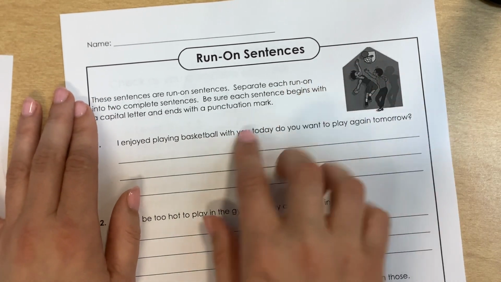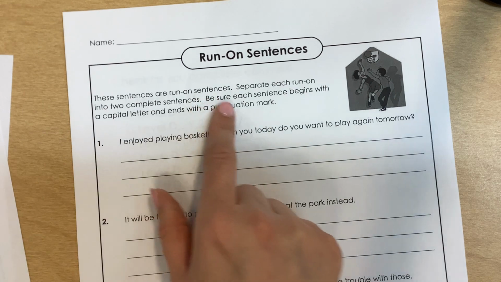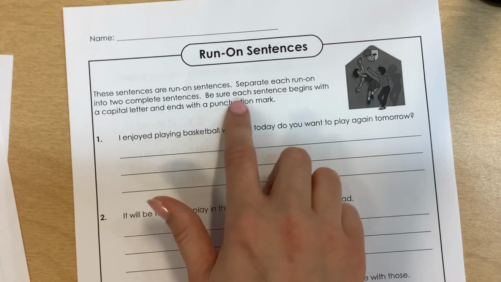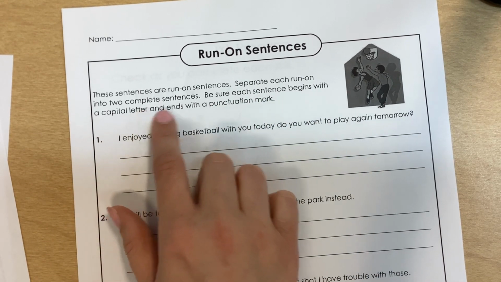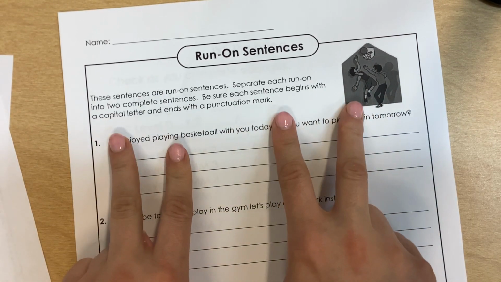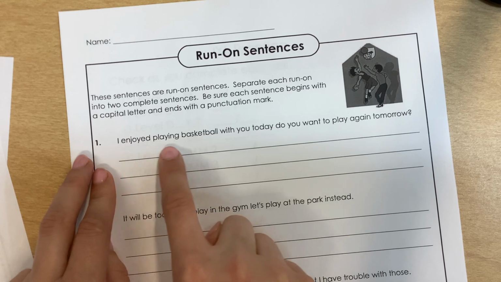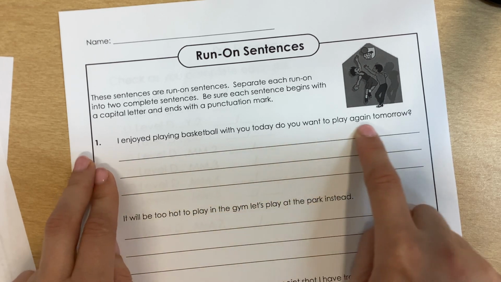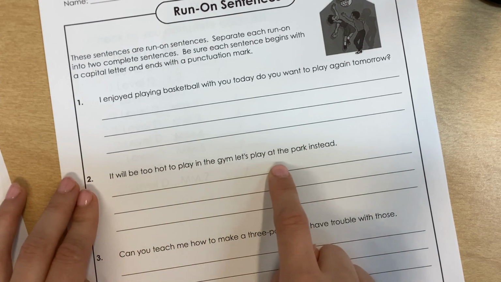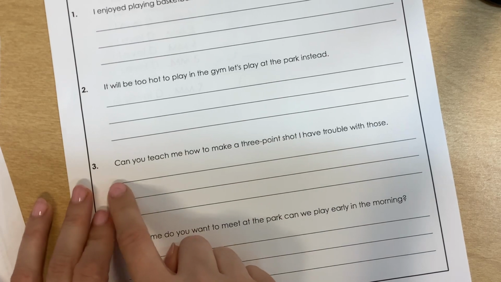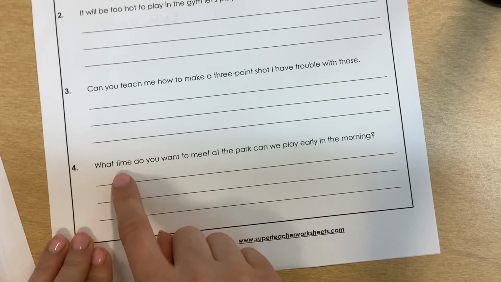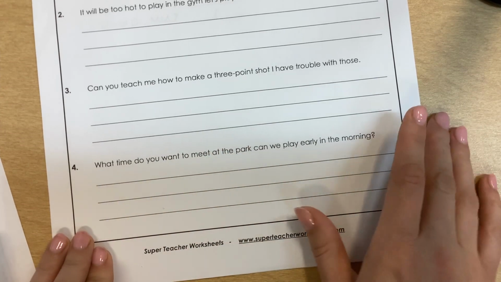So now we have run-on sentences. These sentences are run-on sentences. Separate each run-on sentence into 2 complete sentences. Be sure each sentence begins with a capital letter and ends with a punctuation mark. So we have a really long sentence, and we need to split them up into 2. Number 1, I enjoyed playing basketball with you today. Do you want to play again tomorrow? 2, it will be too hot to play in the gym. Let's play at the park instead. 3, can you teach me how to make a 3-point shot? I have trouble with those. 4, what time do you want to meet at the park? Can we play early in the morning?